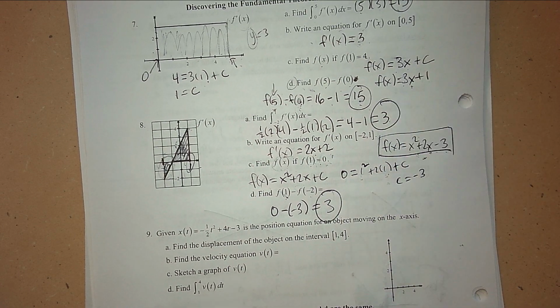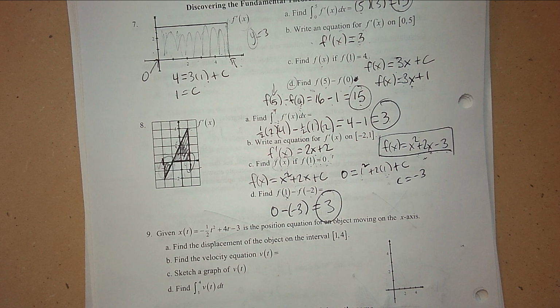And what we're discovering is the fundamental theorem of calculus. How do you do a definite integral without graphing? You integrate and you plug in the bounds. It's the upper bound, subtract the lower bound. That's what we're learning. All right, number 9.